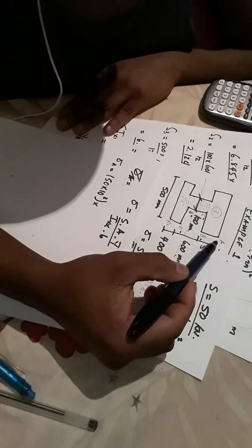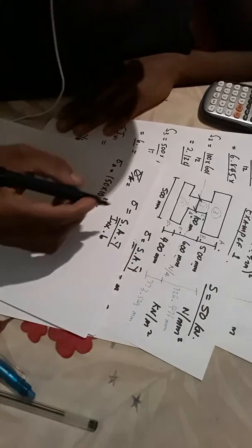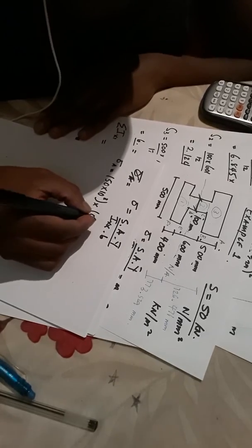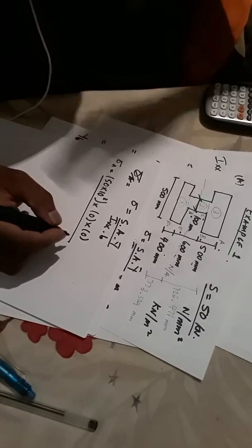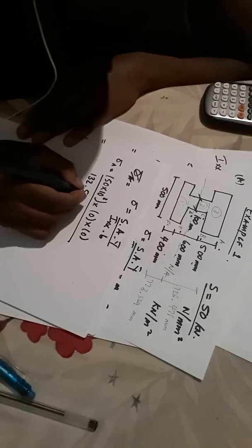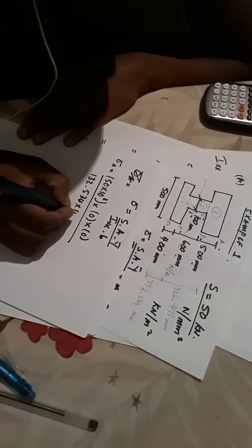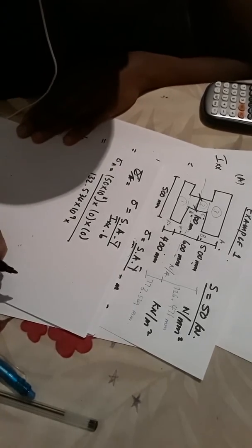So this is A. The area above point in question is 0. So it will be 0 times y dash bar, of which also will be 0, all over our Ixx. So our Ixx was 132.534 times 10 to the power 9 times OP.